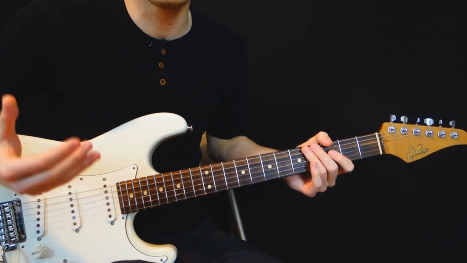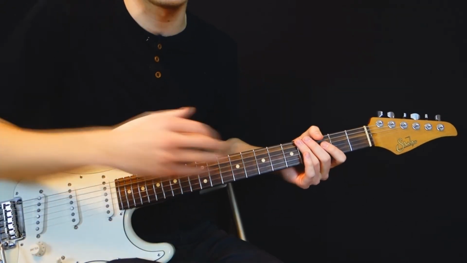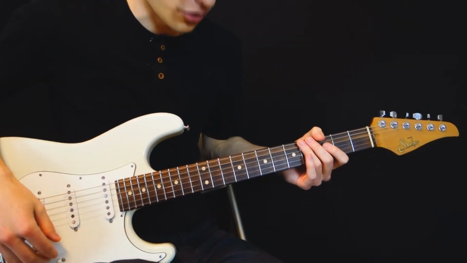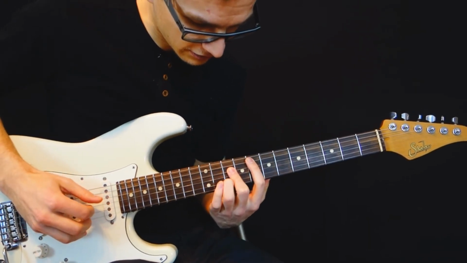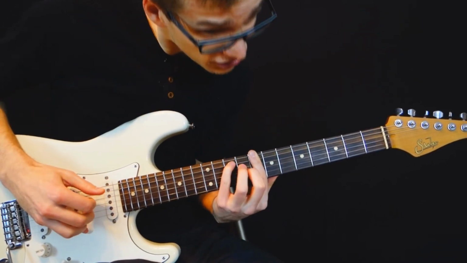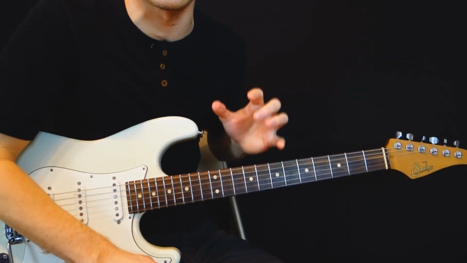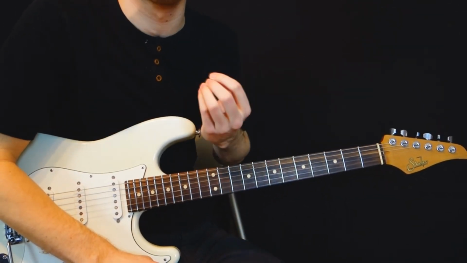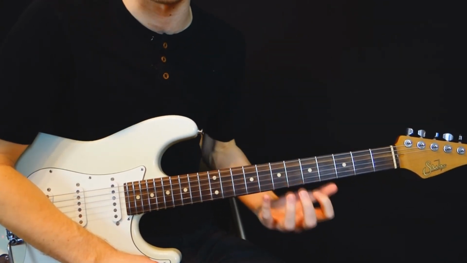Of course, it only works if you stay in the same key of your song. You cannot put some appoggiaturas on some random notes like this. It depends always on the context, but sometimes it's just a little bit too much. So you have to stay in the same key in order for that trick to work.